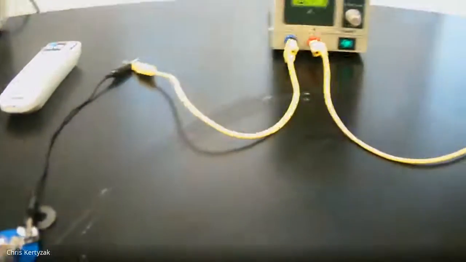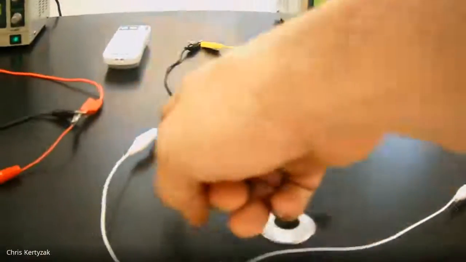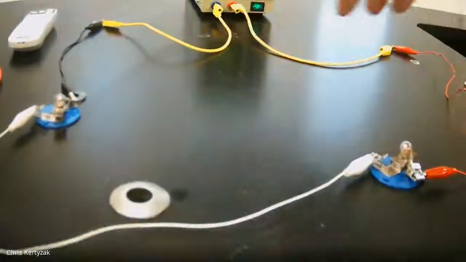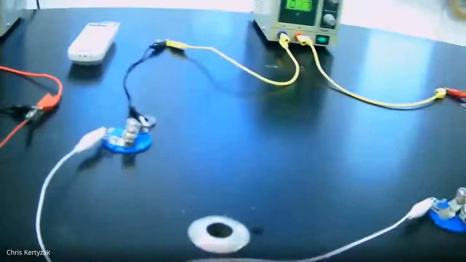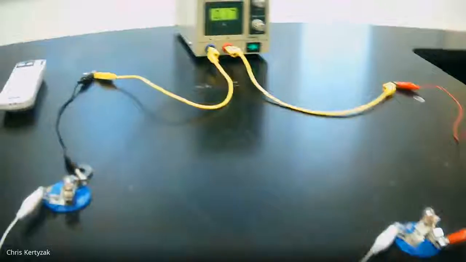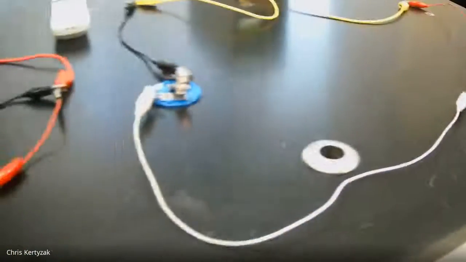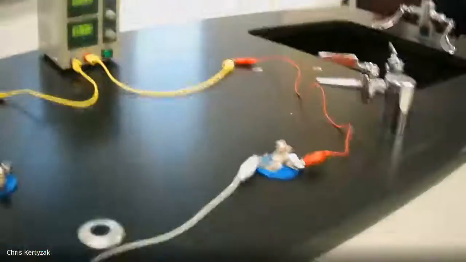And series means one after the next. So we would say that these two bulbs, there's one here and one here, are in series with each other. The electricity enters one and then flows out of that one and goes directly into the next, one after the next. That's what series means, like a TV series, one episode after the next. So this is a series circuit.